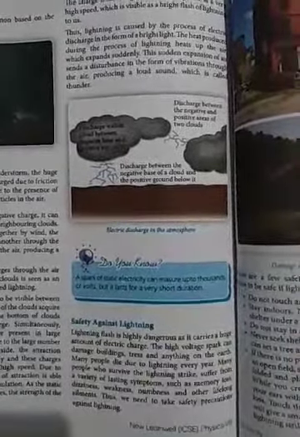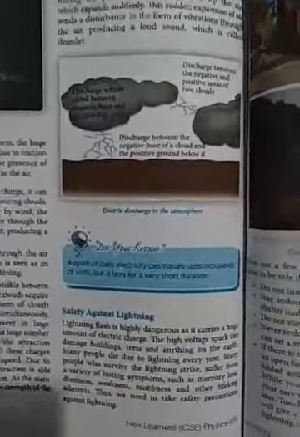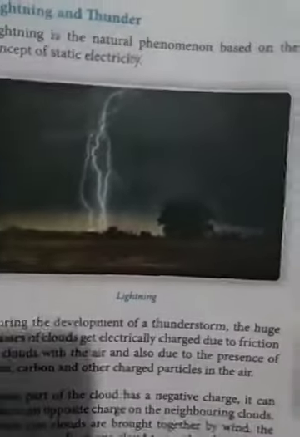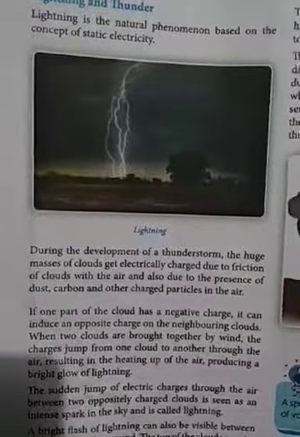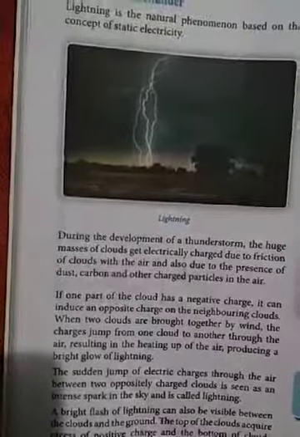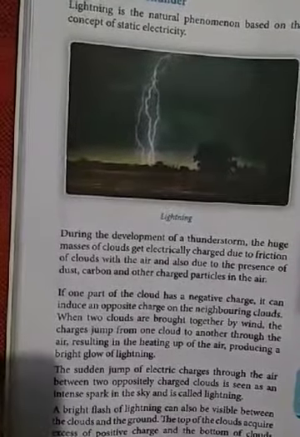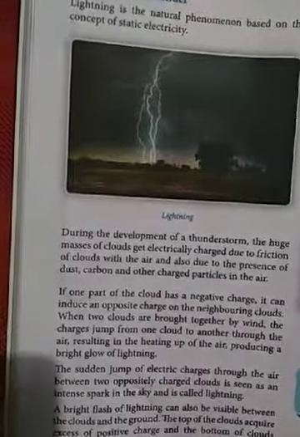As the static charge in a thunder cloud increases, the strength of the electric field around it increases. The charge from the ground moves upward at a very high speed, which is visible as a bright flash of lightning. Thus, lightning is caused by the process of electric discharging in the form of bright light.